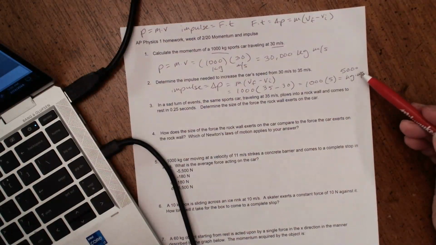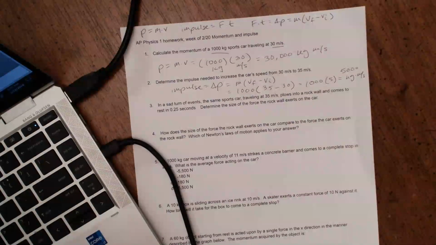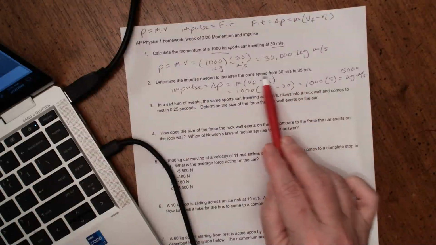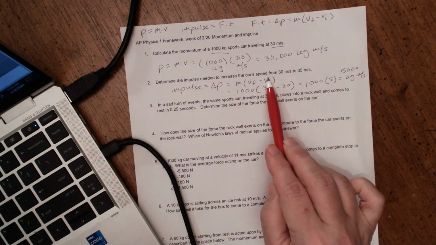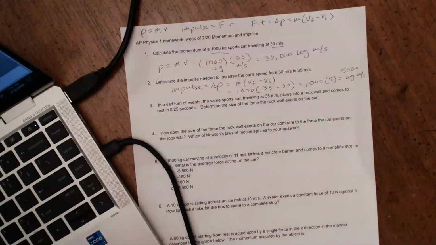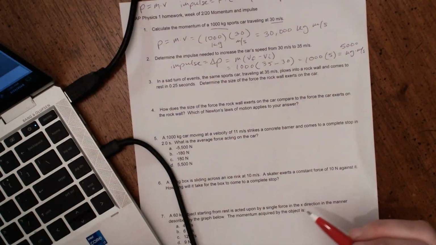So that's the product of the force times the time it's applied for to change this car's velocity, and therefore change its momentum. So we took this massive object that was already moving, and now we've applied a force to it for a period of time, and we're going to make it move faster, okay?